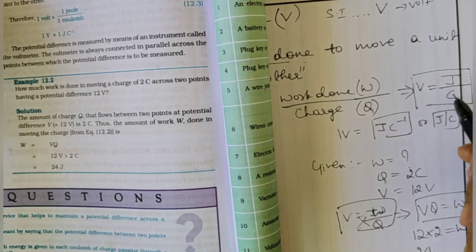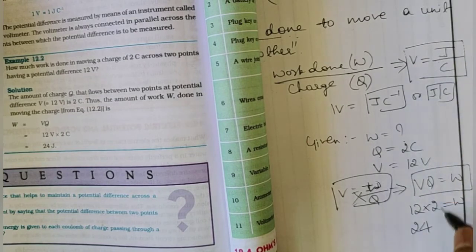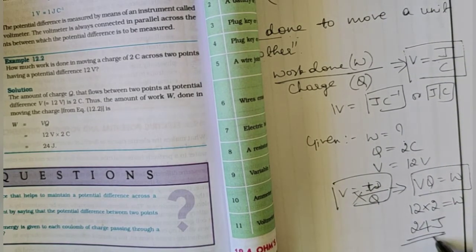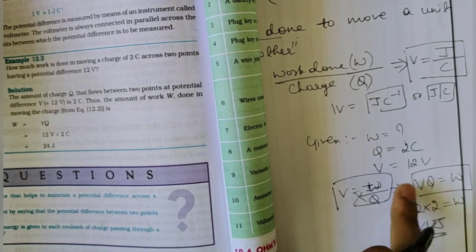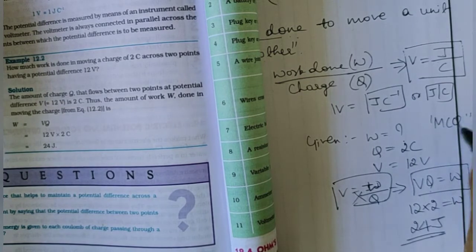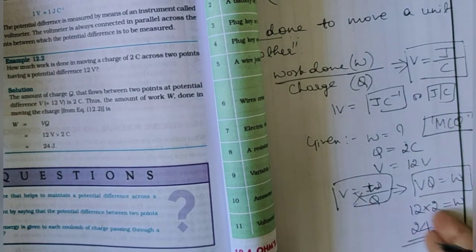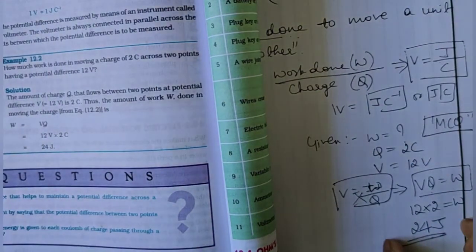Now what is the unit of W? That is nothing but joules, right? So the unit of work done is joules, therefore the answer is what? 24 joules. Now listen, these are very simple questions which you will get for 1 mark, and again remember the same question you will get in the form of MCQs also. The same question they will give with different options, so just you need to identify the proper answer. So let us move to the next topic.